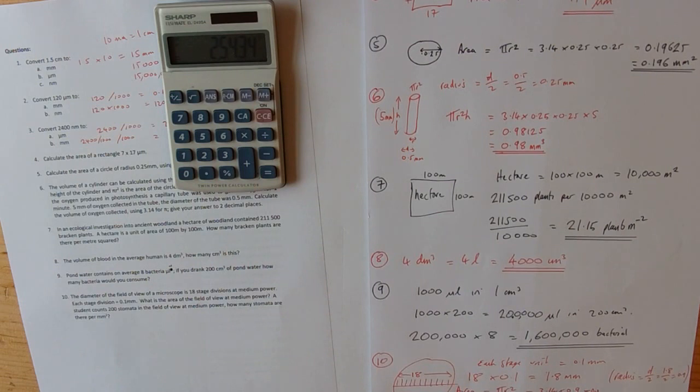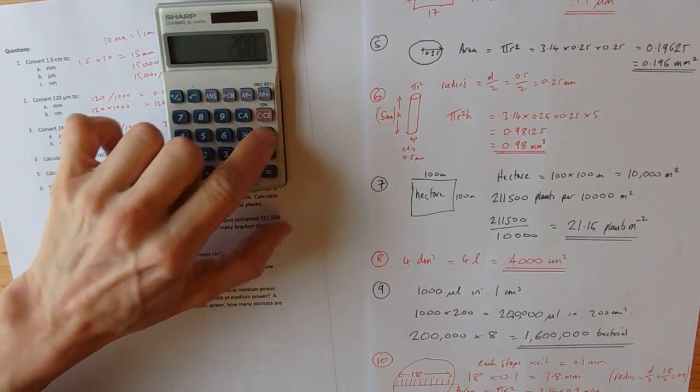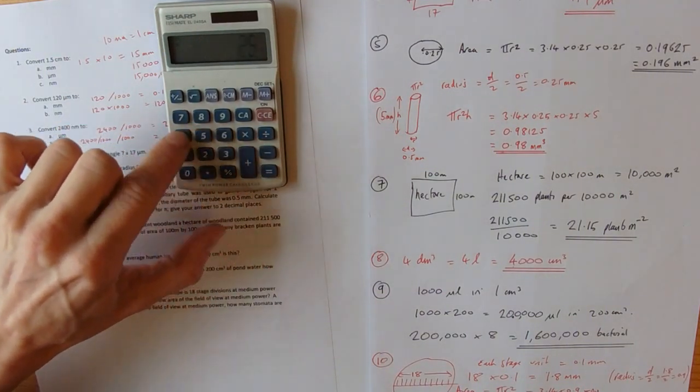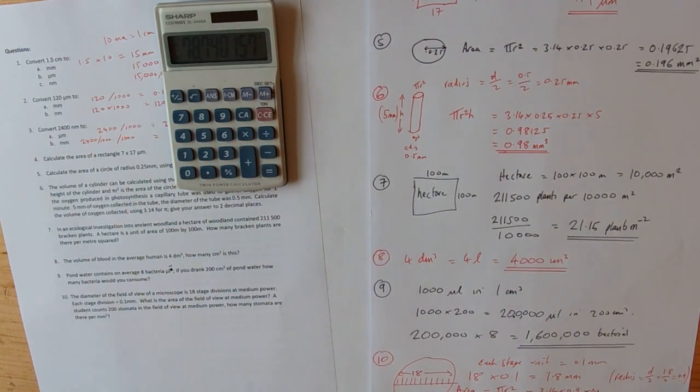So 200 divided by 2.54 is 78.740 blah blah blah. But all of this stuff is in two significant figures, or 2 decimal places, on average. So that's a sensible way to express it. Does it give us any instructions? No. So we're going to have that.